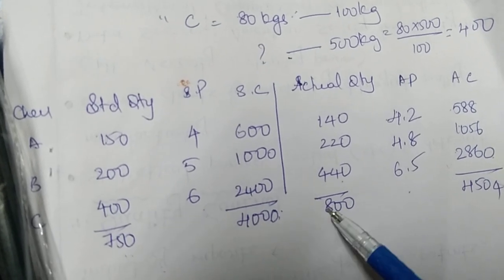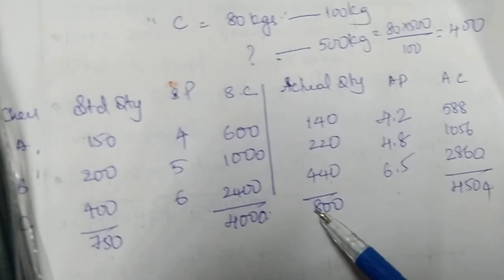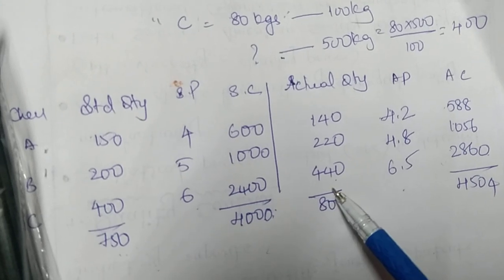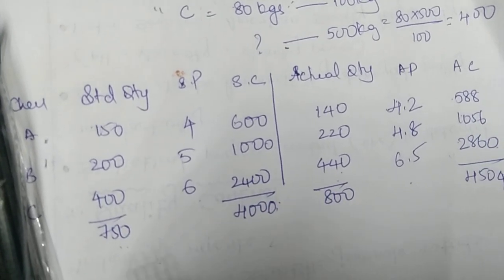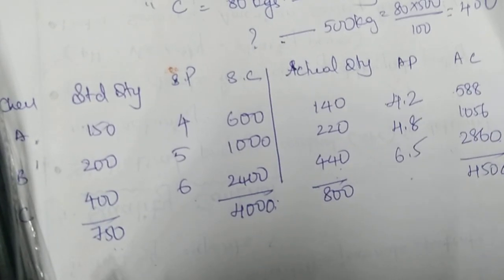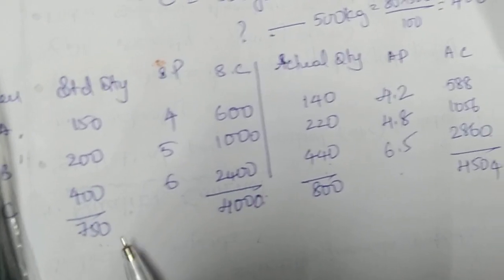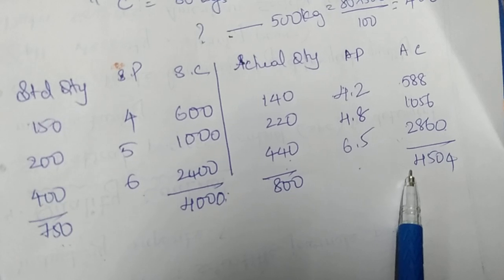So in this case I have to find out material mix variance. If the quantity is the same, there is no need of finding it. But if the standard quantity differs from the actual quantity, then you have to compulsorily find out the material mix variance. And this is our actual cost.